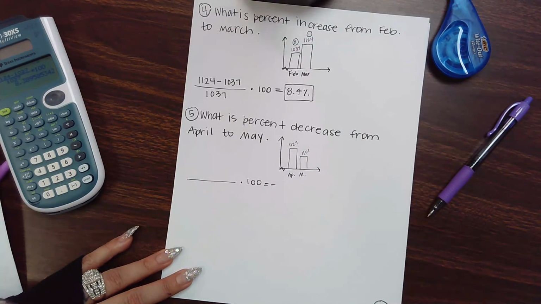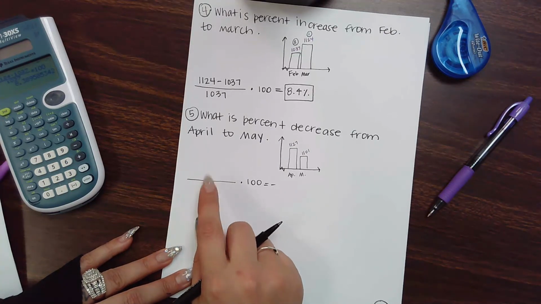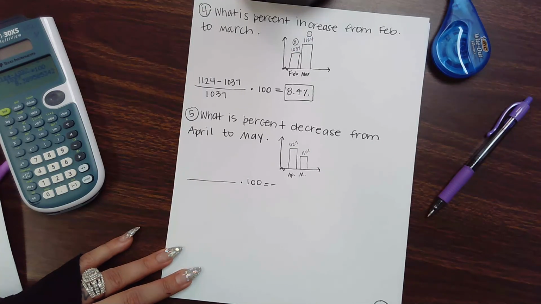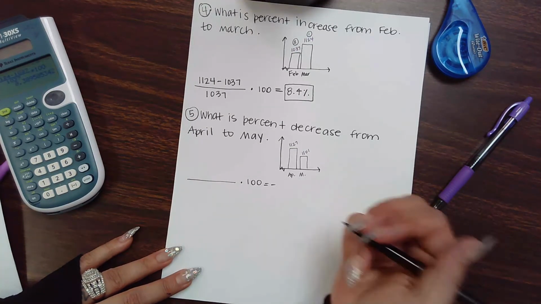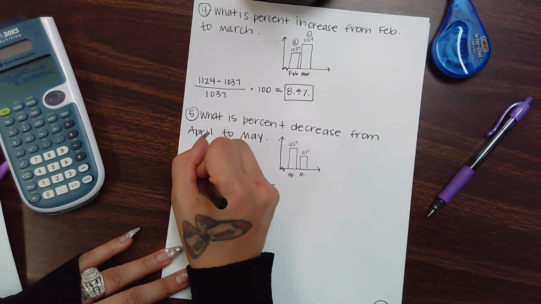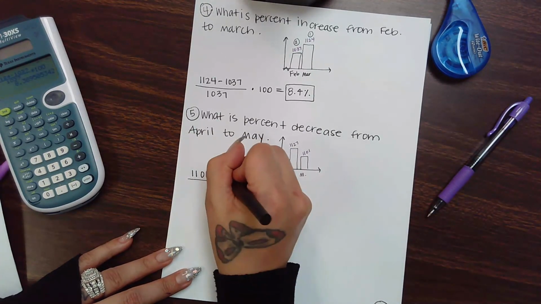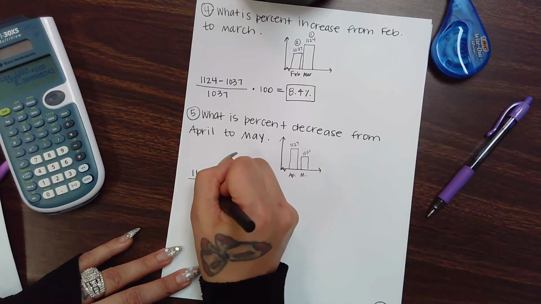That's going to come from the computation done here, more specifically in the numerator. It is the latest, subtract the previous. So the latest month here is May, so the latest is 1101. Subtract the previous month, 1127. Divide by 1127.